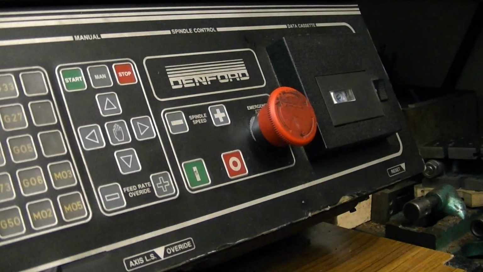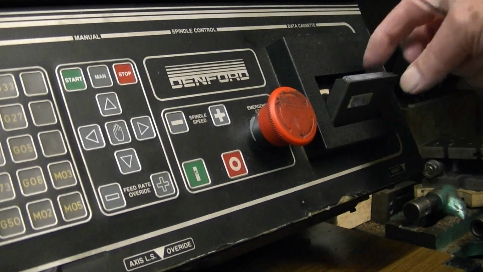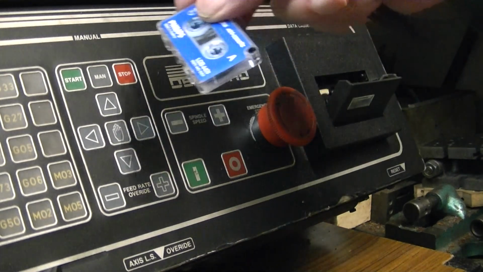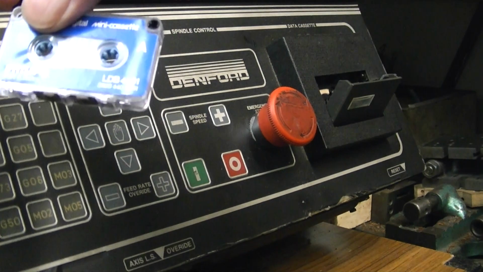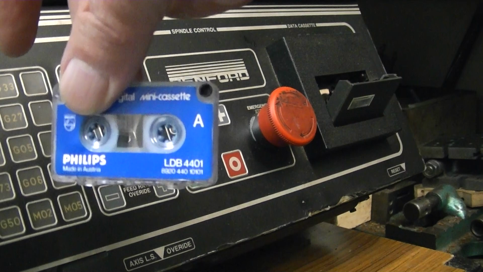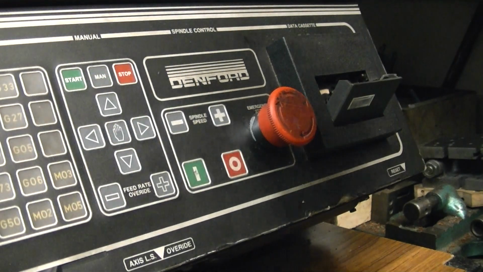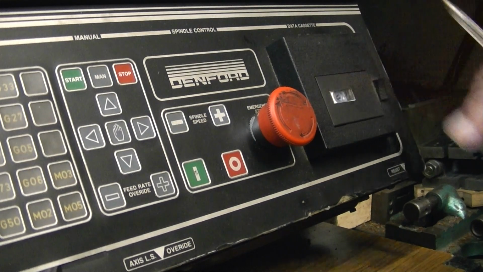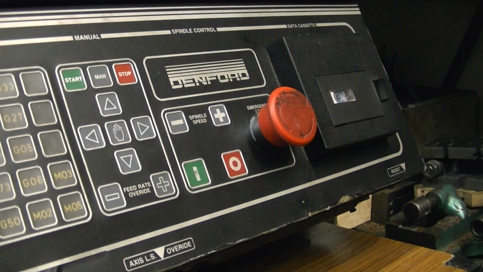Going on beyond that, there's a small cassette disc. That's an LDB 4401 small audio disc. That's used for storing programs and also storing tool offsets.